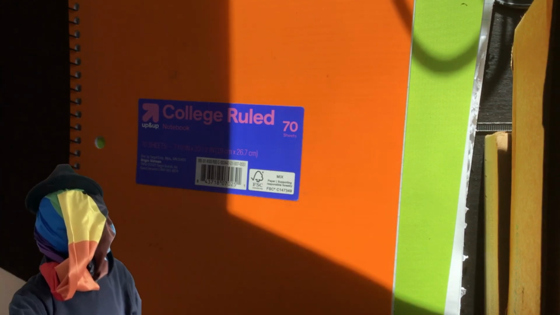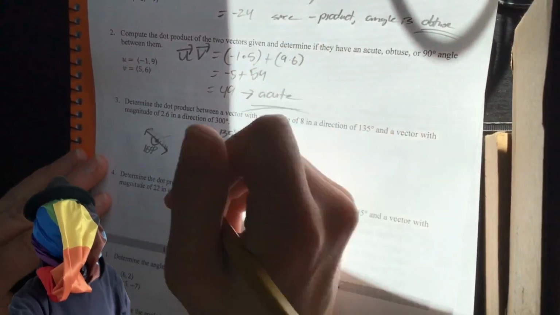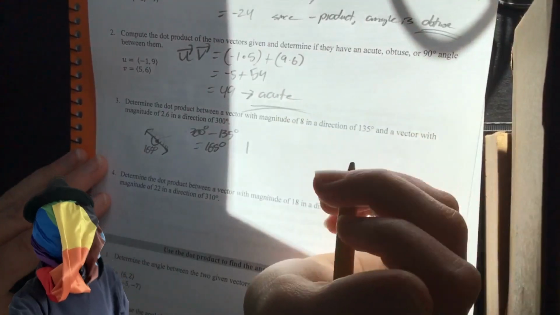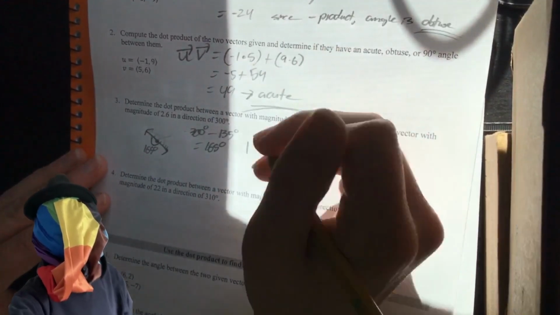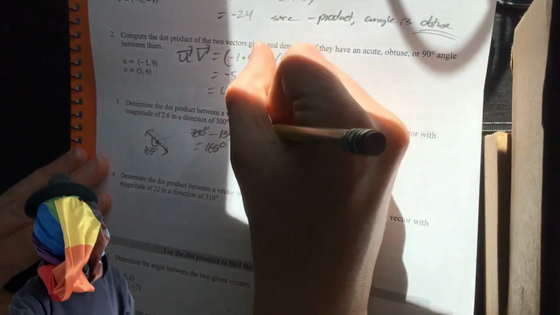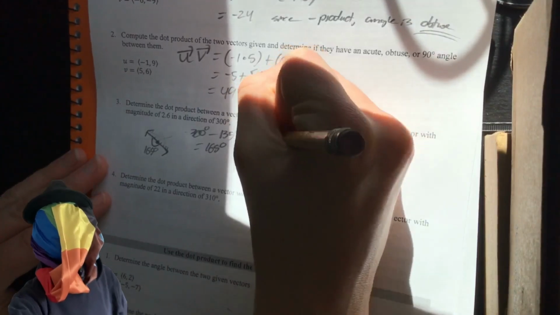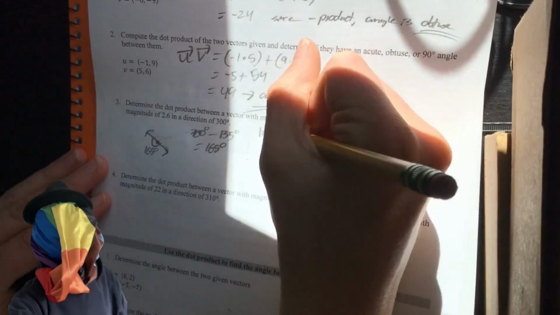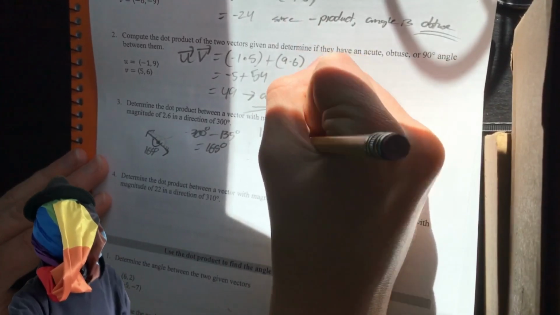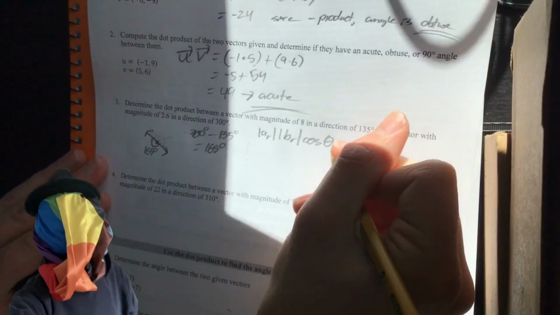Okay, my mind's blanking. I forgot what this form was called, but it's the one where they give an angle and magnitude. Anyways, the way you calculate this is the magnitude of the first vector, which is 8. Here, I'll just write out the formula. Magnitude of A times the magnitude of B times cosine of theta, theta being the angle in between them.